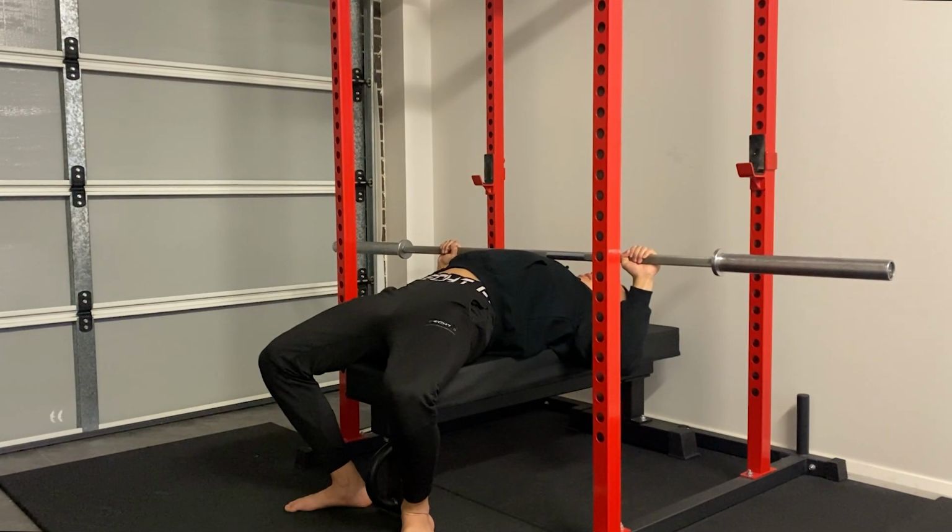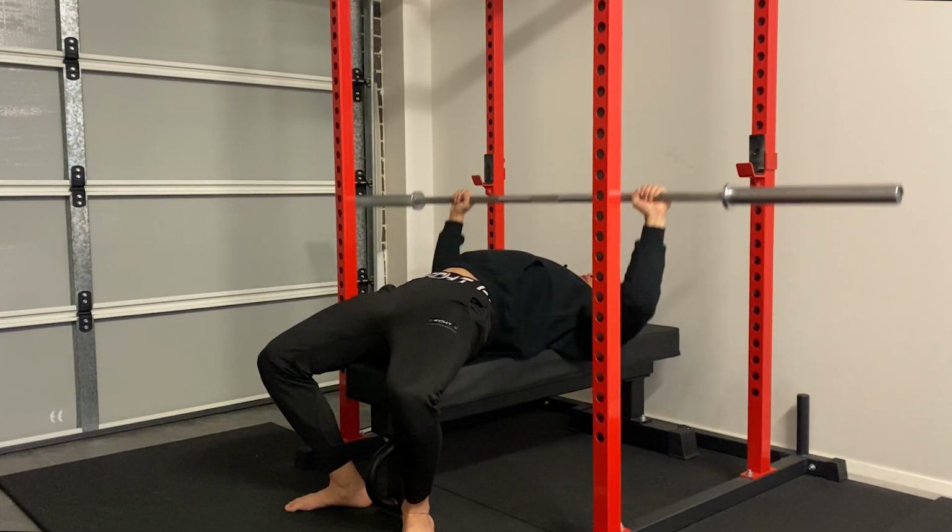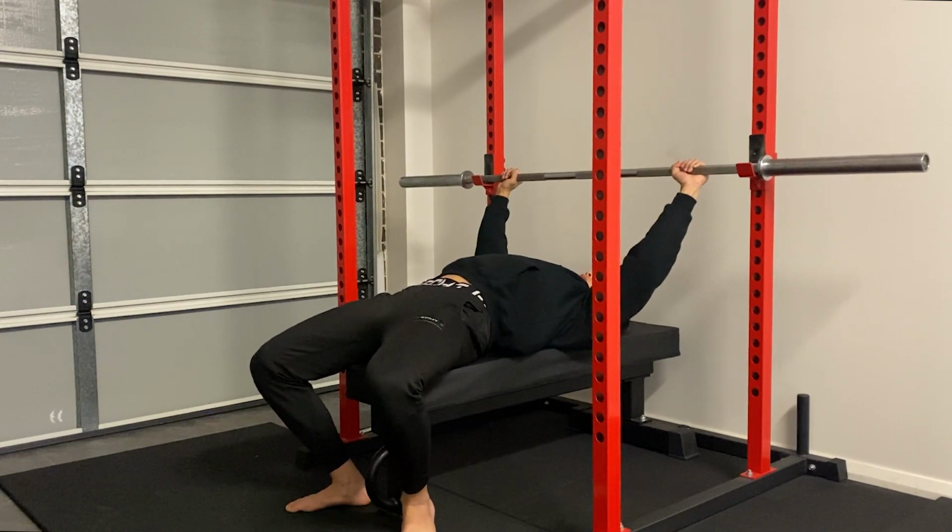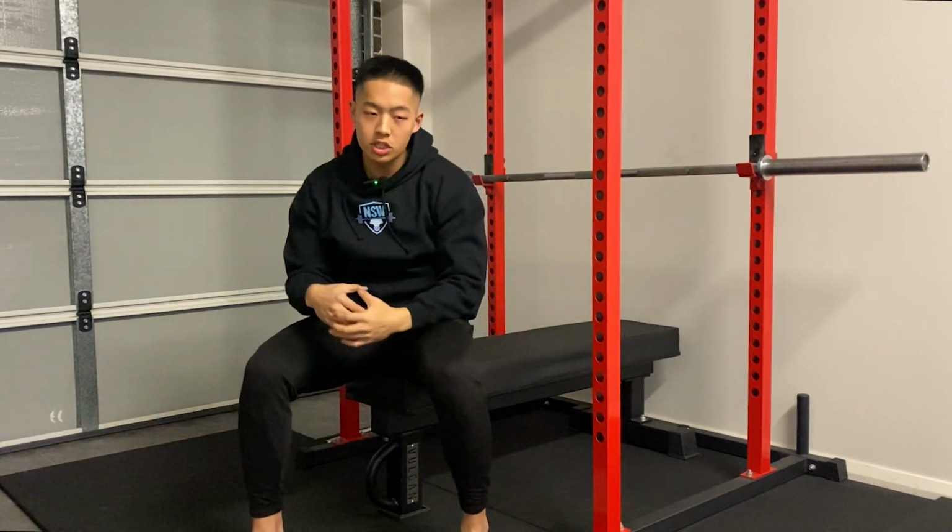Now here on the chest, I'm going to drive my big toe into the ground. You're going to see how much explosive force and how much pressure I'm able to generate by incorporating leg drive.